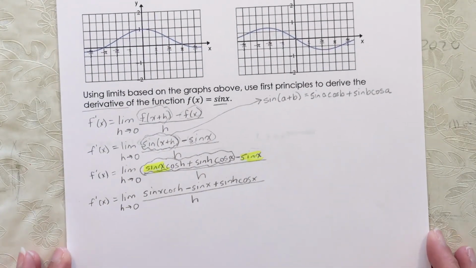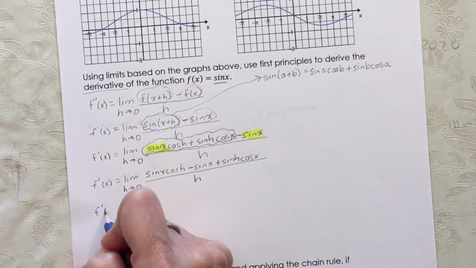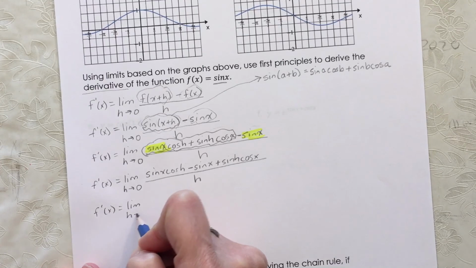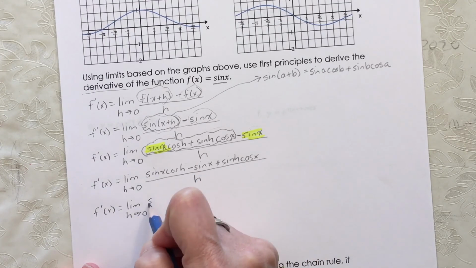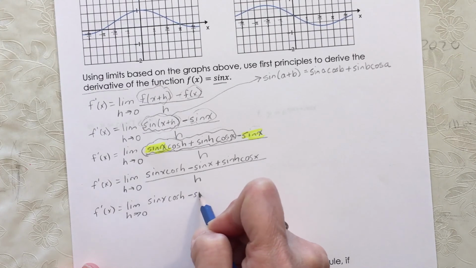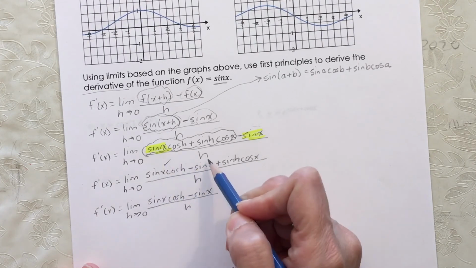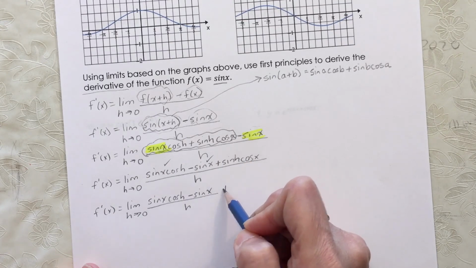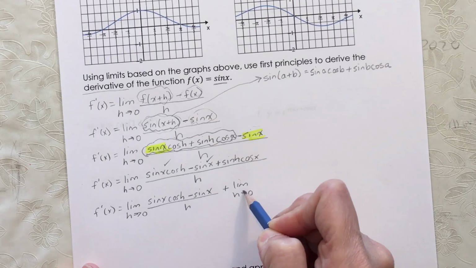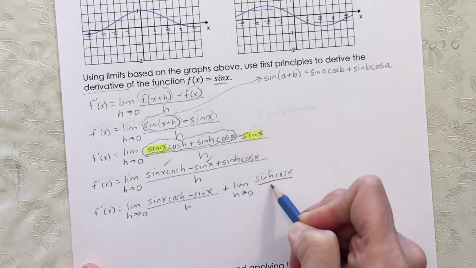So what I'm going to do, also using the properties of limits, is divide this up and say the limit as h approaches 0 of sine x cos h minus sine x all over h. So I've taken care of that and that, plus the limit as h approaches 0 of sine h cos x all over h.